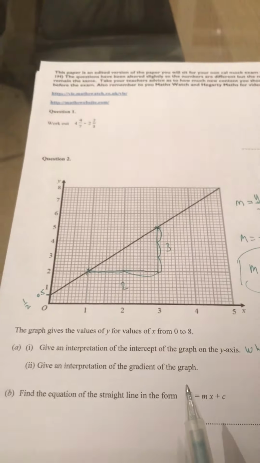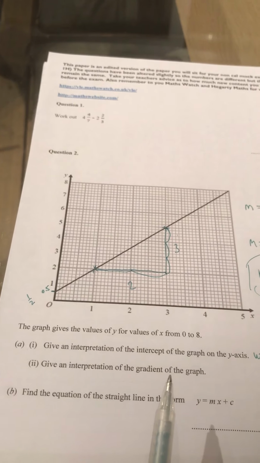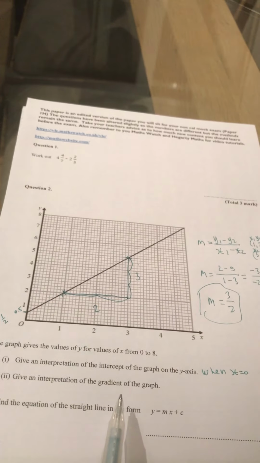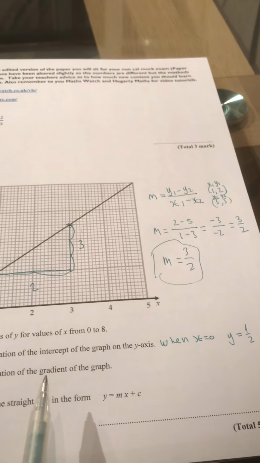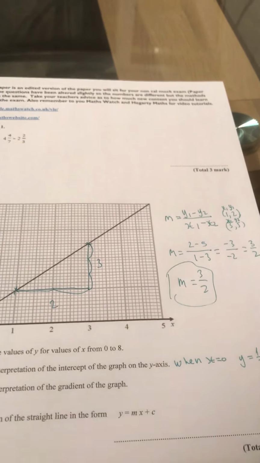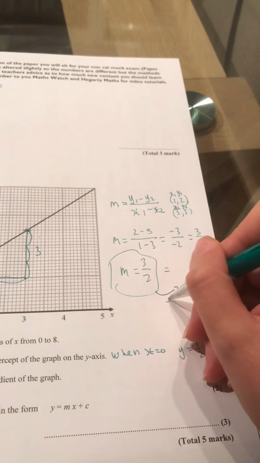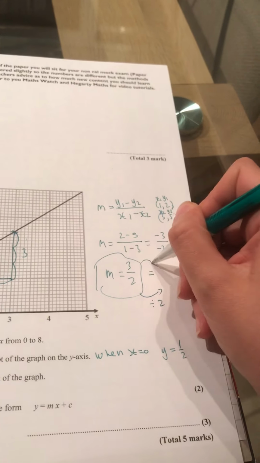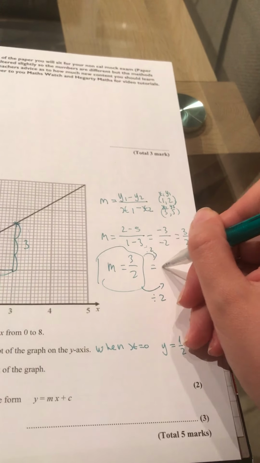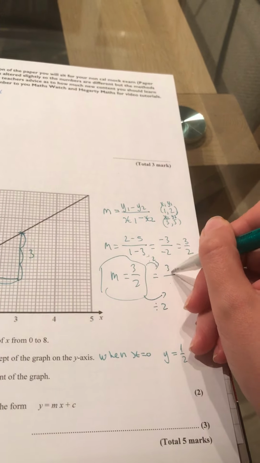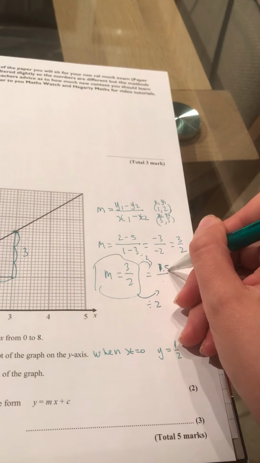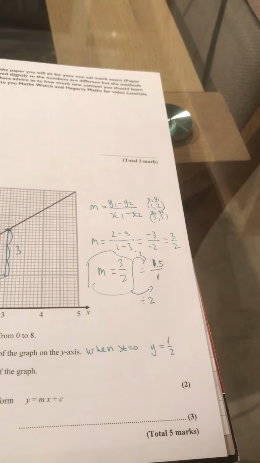It says to give an interpretation of the gradient. In order to do that, we basically bring it to a unitary fraction, so make it over 1. To do that, we're going to divide numerator and denominator by 2. So 3 divided by 2 is 1.5, and 2 divided by 2 is 1.